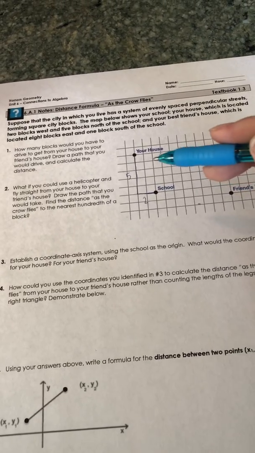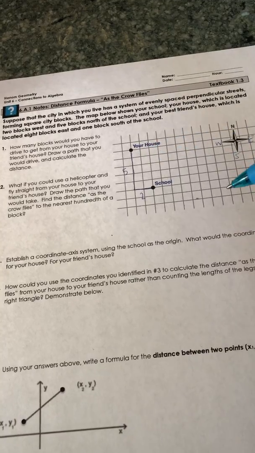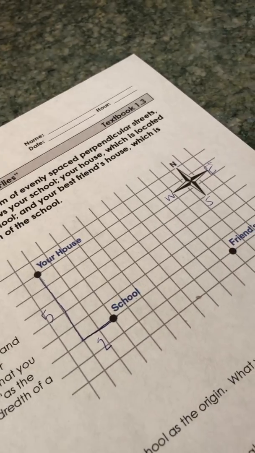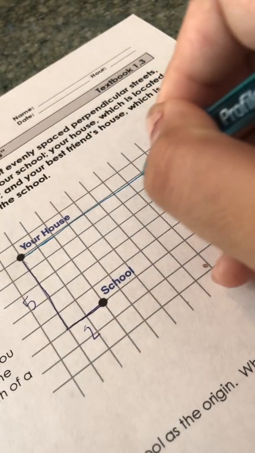So we want to figure out how far we are going to go east, because we're going to go to the right from your house to your friend's house, and then we're going to figure out how far down we're going to go. So I'll go across like this from your house across until you're right on top of the friend's house.